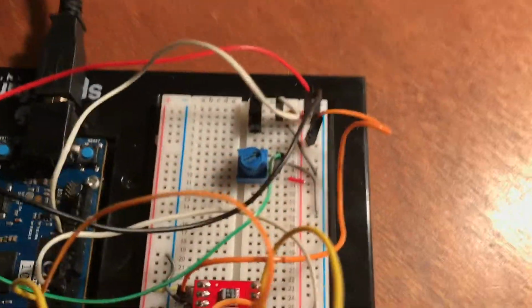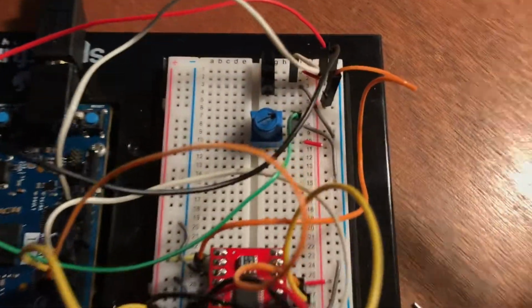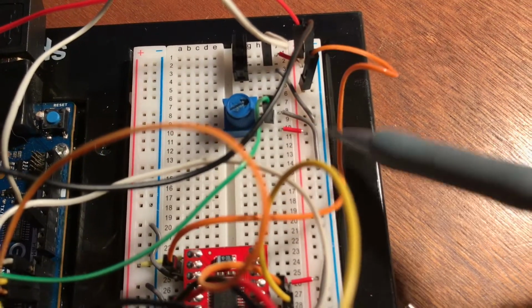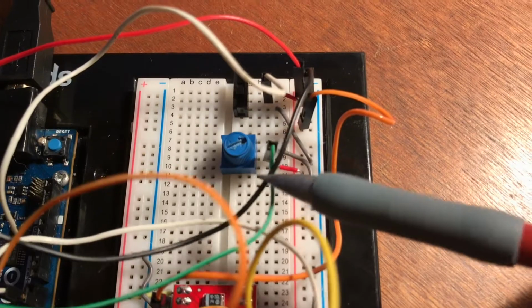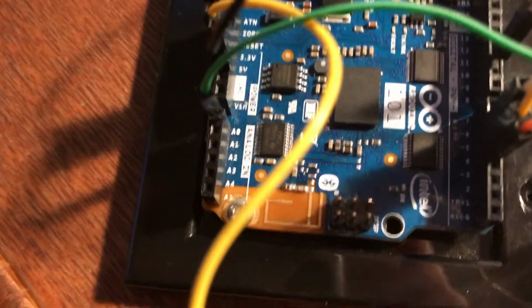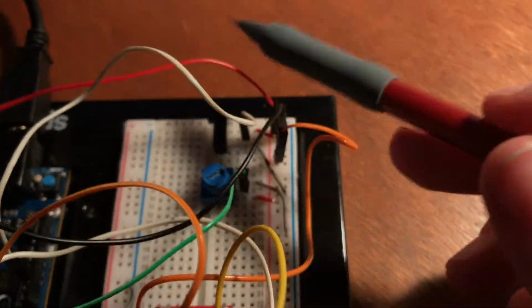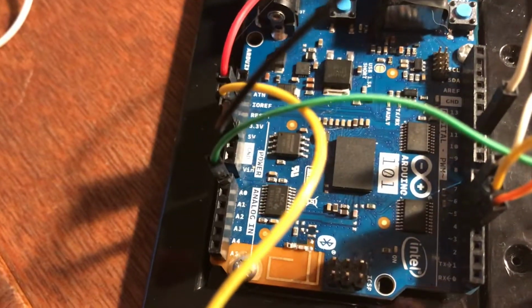Then we go to the potentiometer right here, and it is grounded by this gray wire, again by attaching to the negative column. This green wire here connects the potentiometer to analog pin 0, and then the red cable right here attaches the potentiometer to the 3.3 volts, again with this red wire.